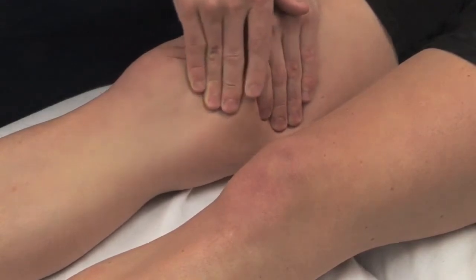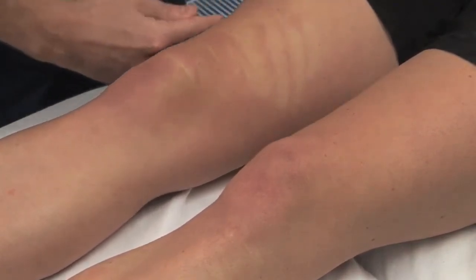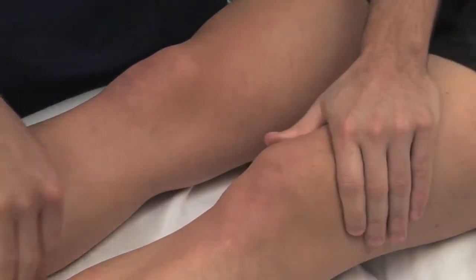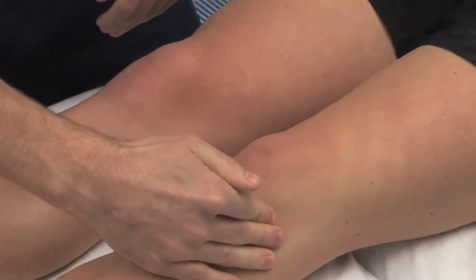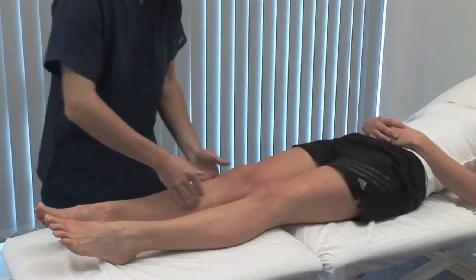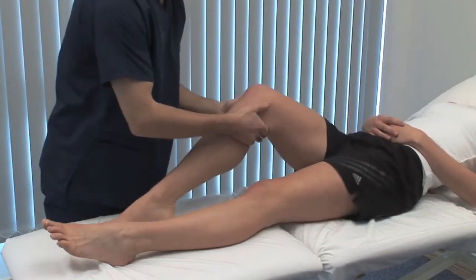For the ripple test, the knee and left hand are in a similar position. Empty the suprapatellar pouch and the medial side, then stroke the lateral side looking for a bulge or ripple on the medial side. I'm now going to feel around your knee.